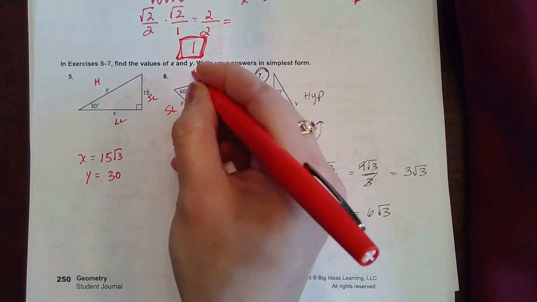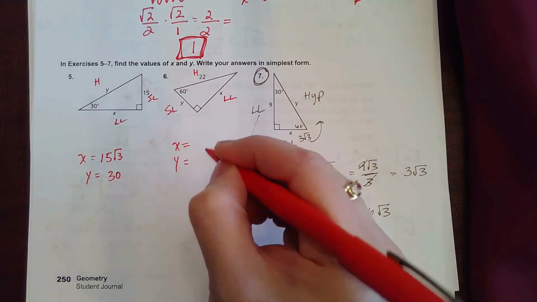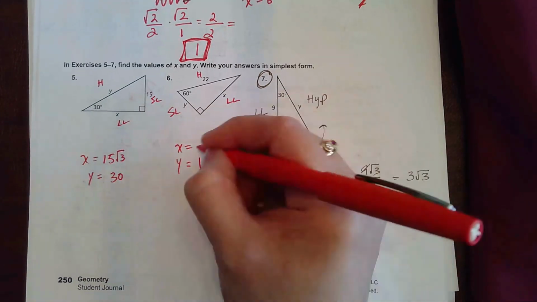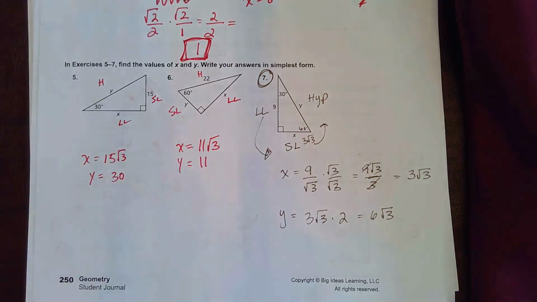So it's easy to go from hypotenuse to short leg. You would just divide by 2. So y has to be 11. And then from short leg to long leg, you would multiply by root 3. So you'd get 11 root 3.